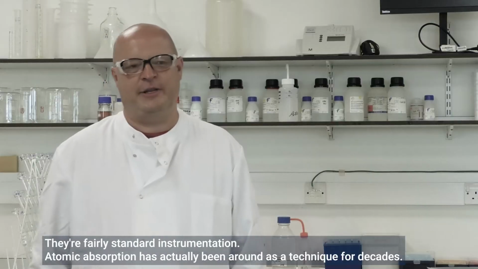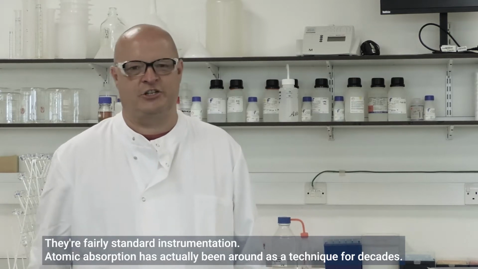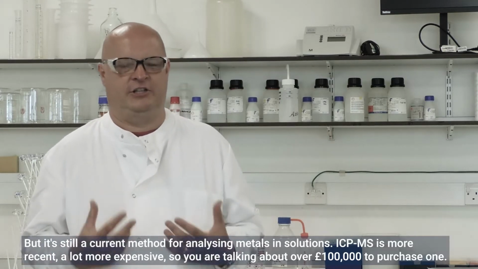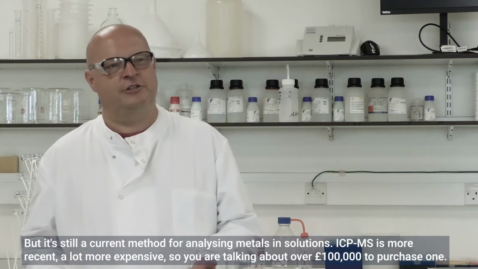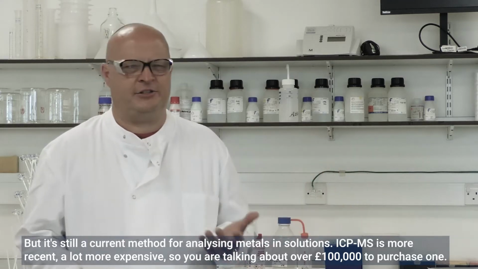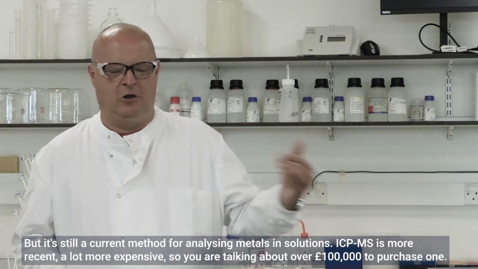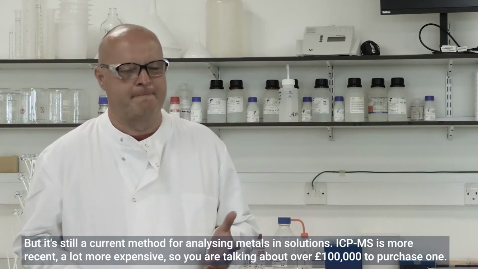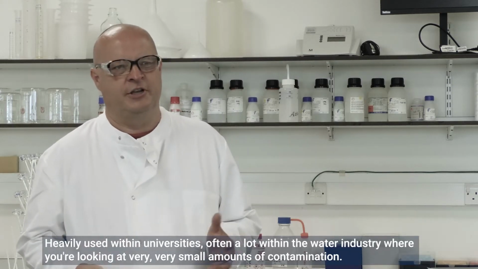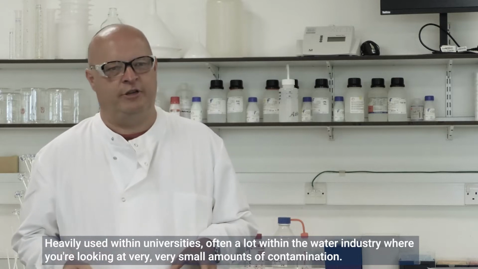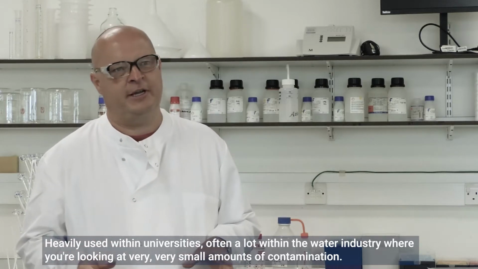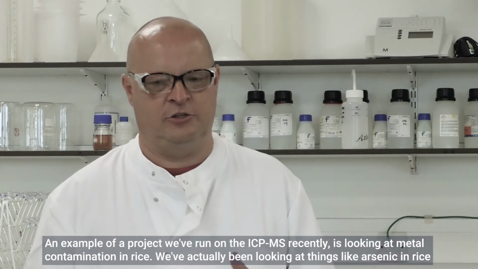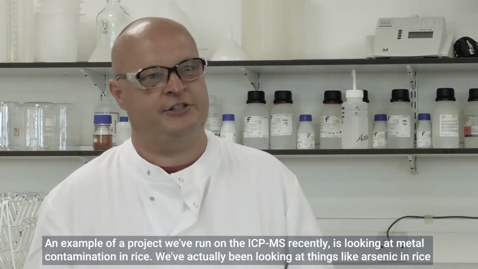They're fairly standard instrumentation. Atomic absorption has been around as a technique for decades, but it's still a current method for analysing metals in solutions. ICP-MS is slightly newer, a lot more expensive, so you're talking over sort of 100,000 to purchase one. Heavily used within universities, often a lot within the water industry, where you're looking at very, very small amounts of contamination. An example project we've run on the ICP recently is looking at metal contamination in rice.